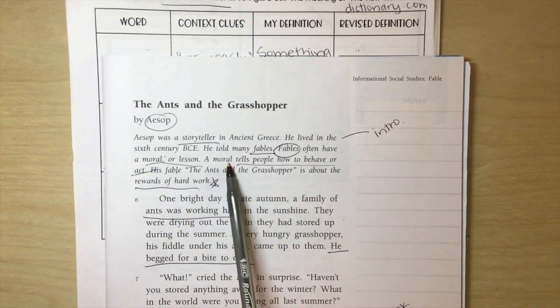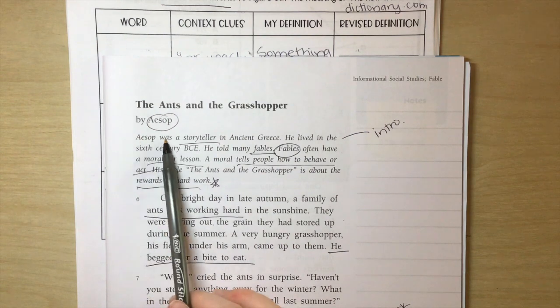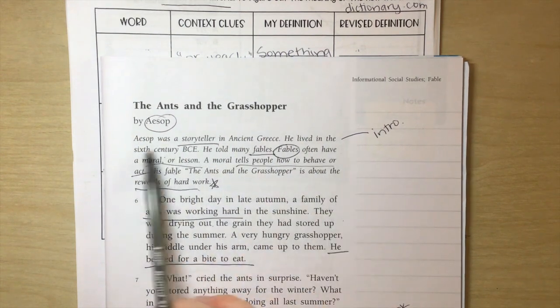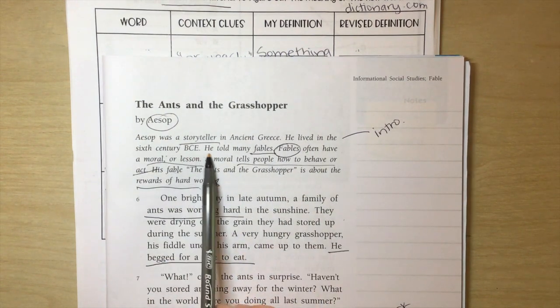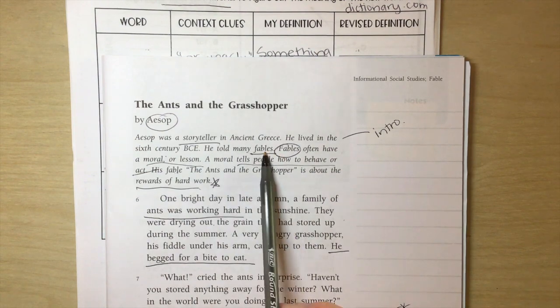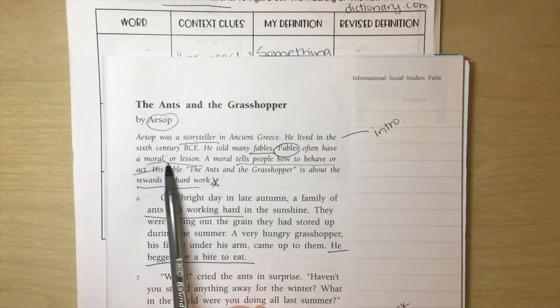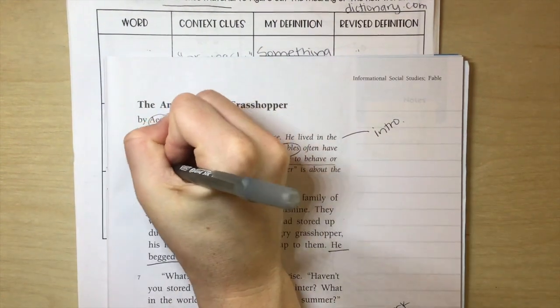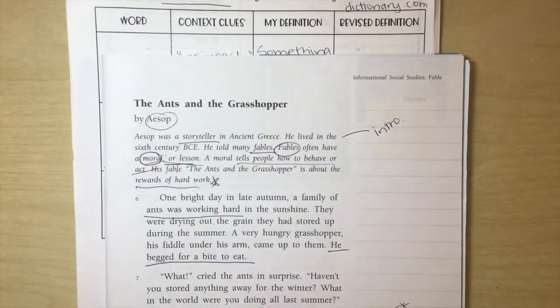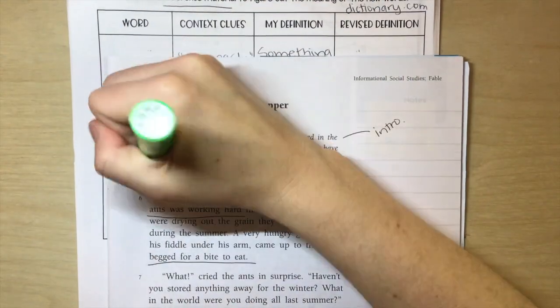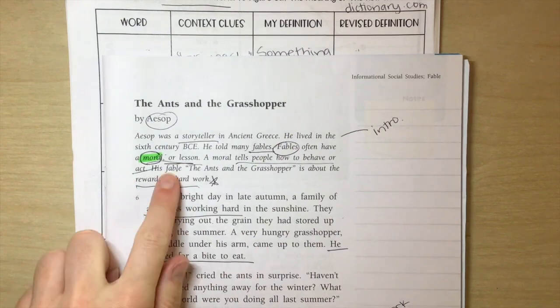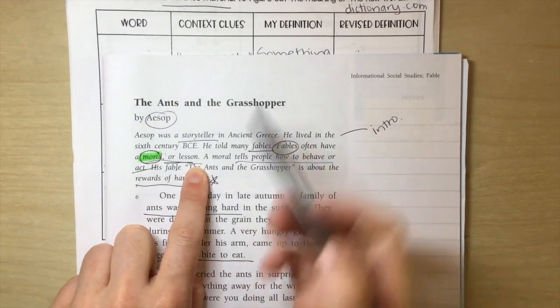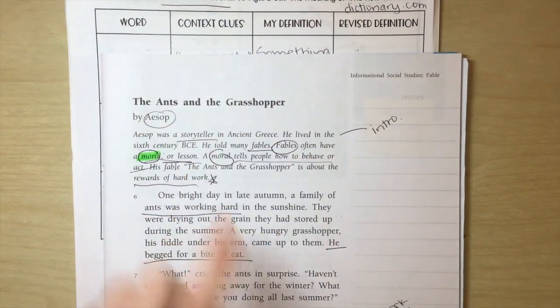So, okay. Aesop was a storyteller in ancient Greece. He lived in the 16th century BCE. He told many fables. Fables often have a moral or lesson. So we have the word, we have a comma, we have or lesson. I also see the word again, so guess what? I'm going to keep going.